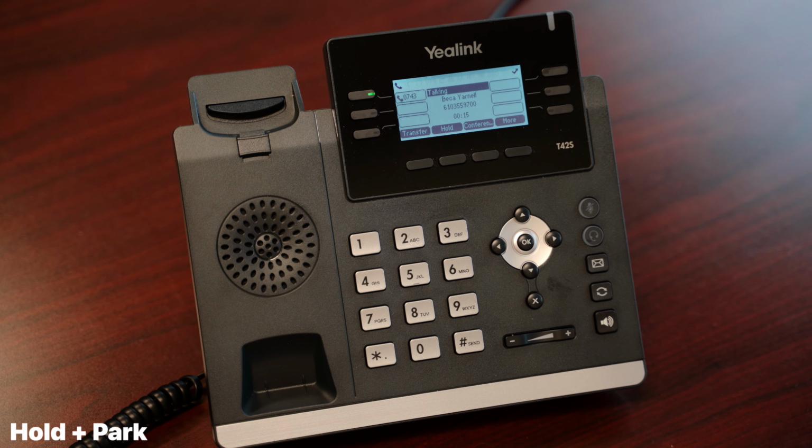While you're on a live phone call, there are several options available to you. The first option is hold. When you hold the call, you are keeping the caller on hold on your phone set only. Think of it as a private hold. To place your current call on hold, simply press the Hold soft key beneath the live phone call.